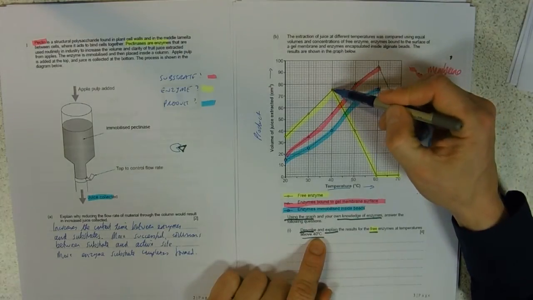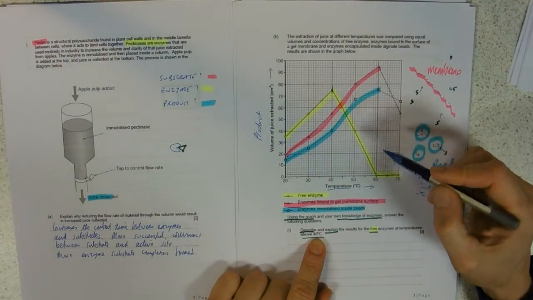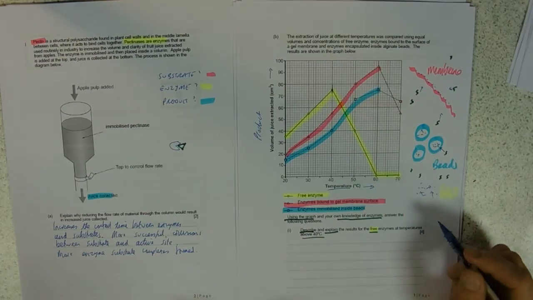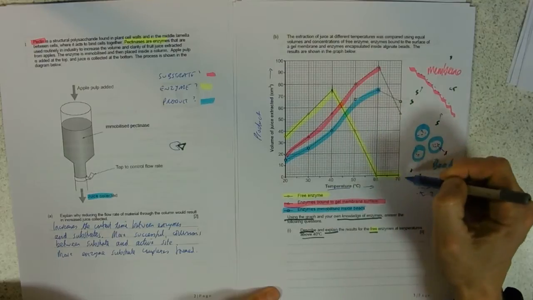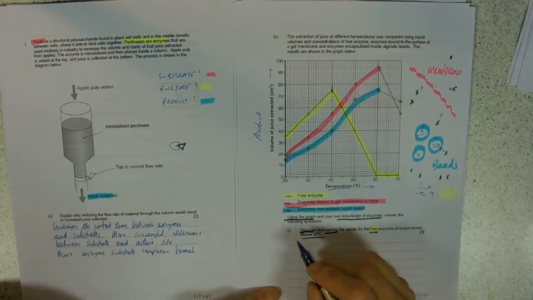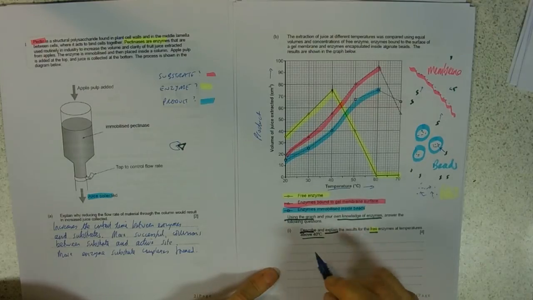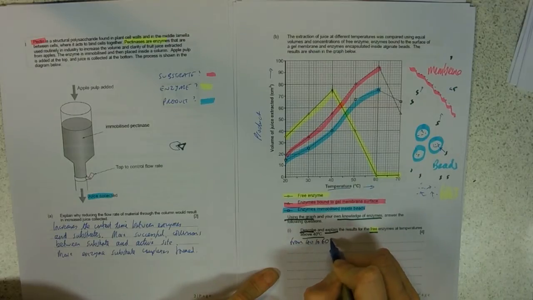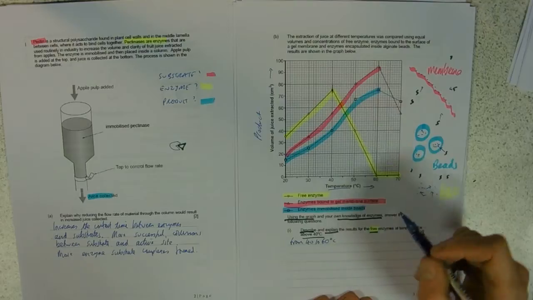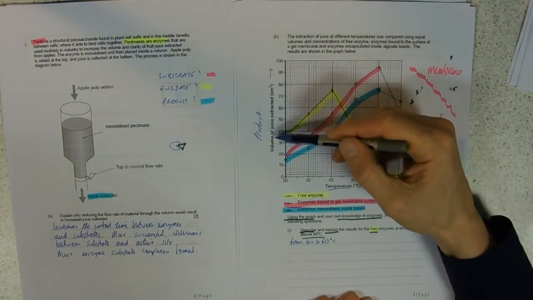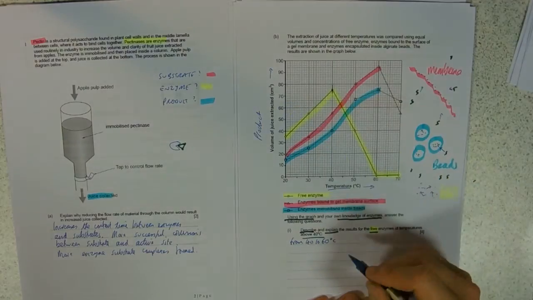So we're going from here all the way down to 70. So what happens, we're going to get 2 marks for this, so what happens to start with? So from 40 to 60 degrees, this goes down, but what goes down? The volume of juice extracted goes down.